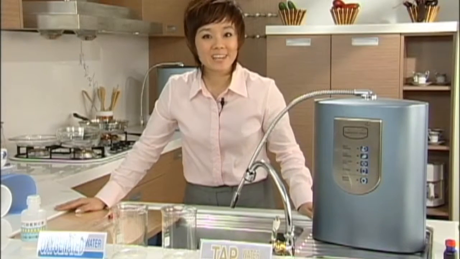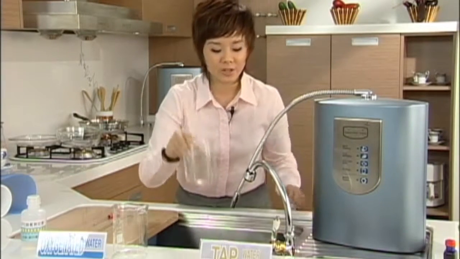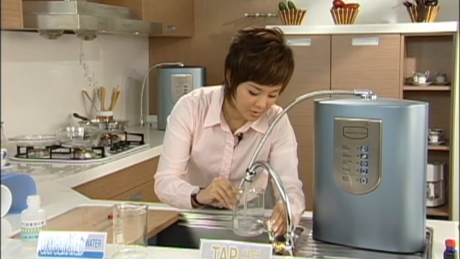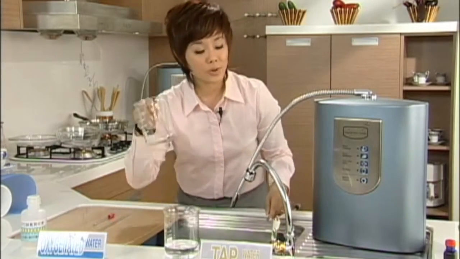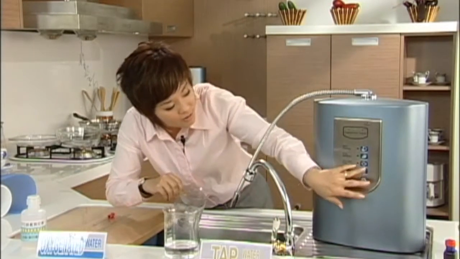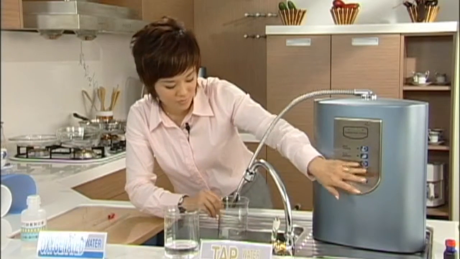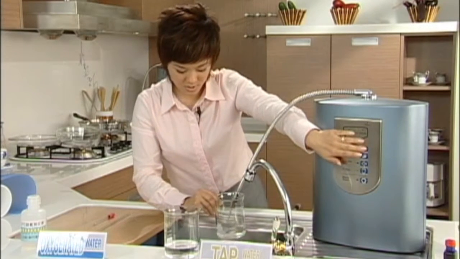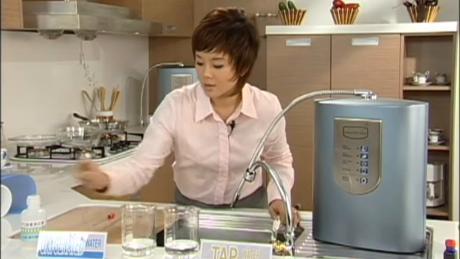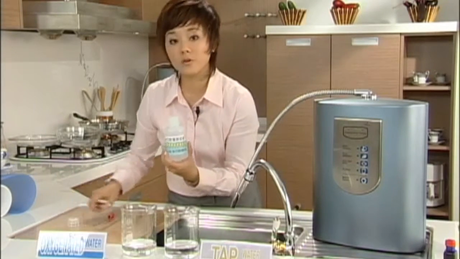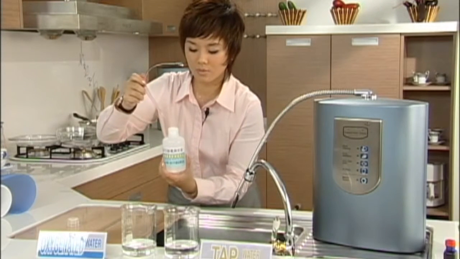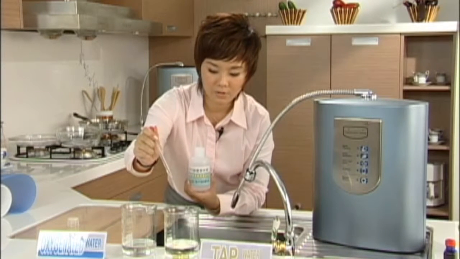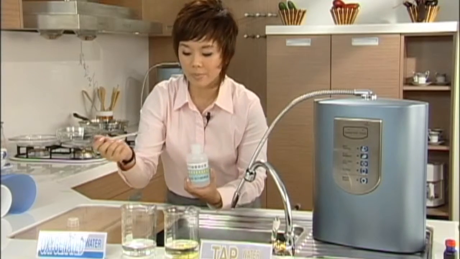In our next experiment, let's test for chlorine. Now, in this beaker, I'm going to fill it up with 150 cc's of regular tap water. And in this one, 150 cc's of oxygenated water. That looks about right. Next, I'm going to add some chlorine tester. 15 drops into tap water. That's 1, 2, 3, 15. You can see how yellow it's becoming.